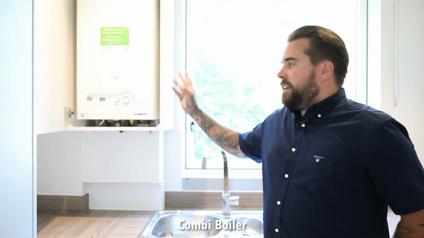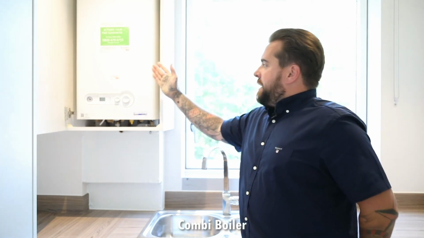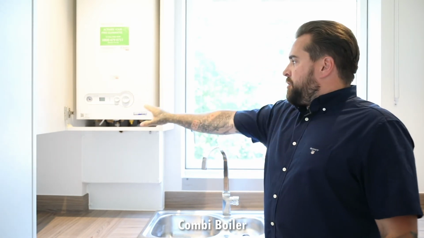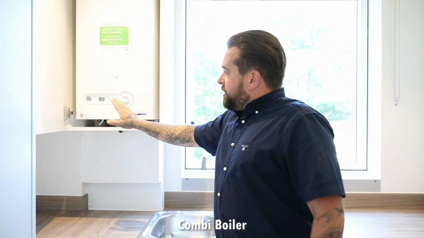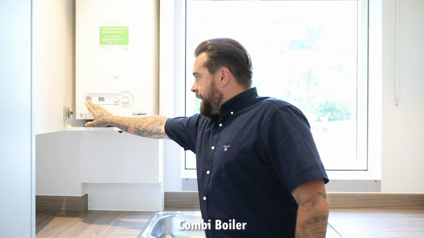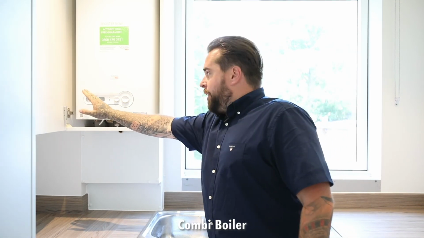I'm Danny from T4 Mechanical and Electrical. I'm one of the M&E contracts managers. Today I'll be talking about the combi boiler found within your units. Here we have a combi boiler that's found in every dwelling, every flat. There's 2 controls on here that control your heating and your hot water, and then to the left will be your pressure gauge. This needs to be set at 1.5 bar.